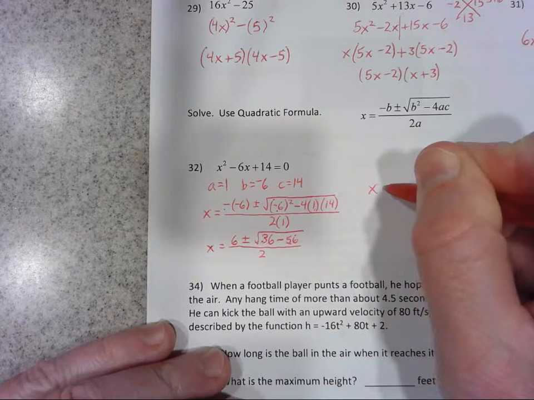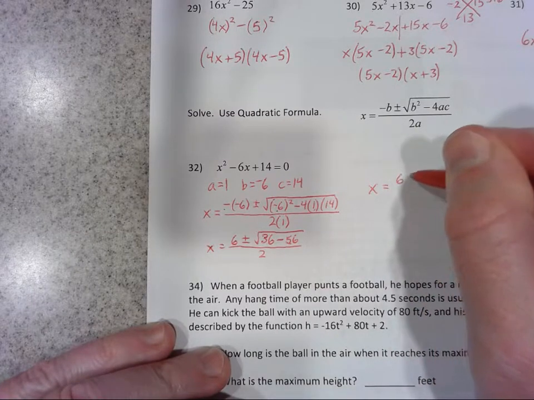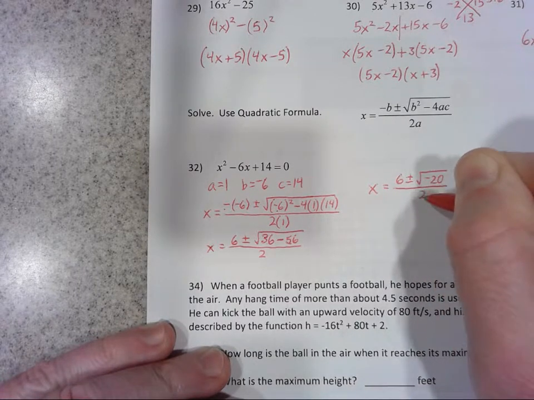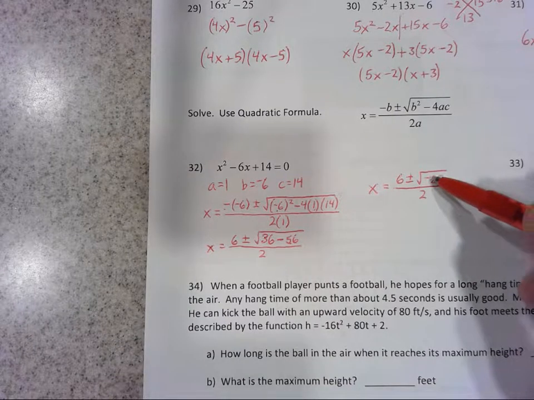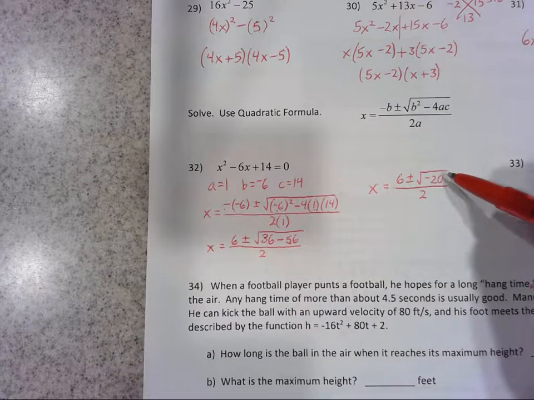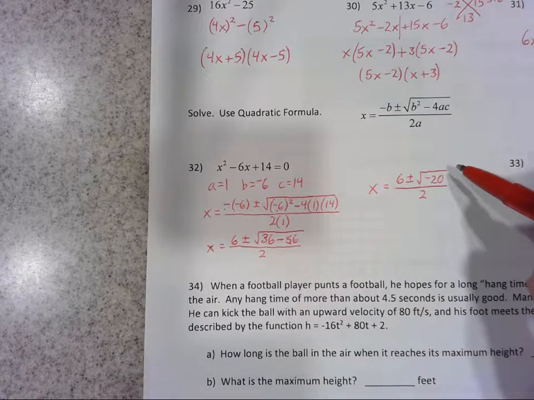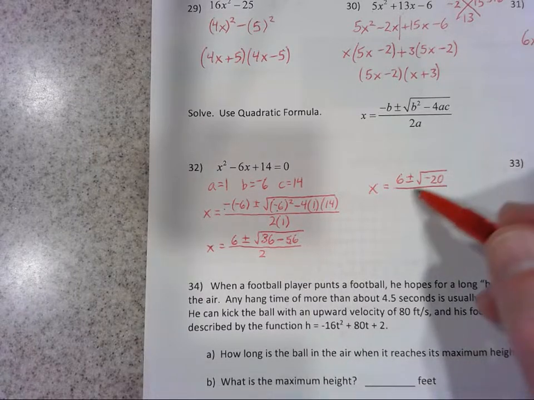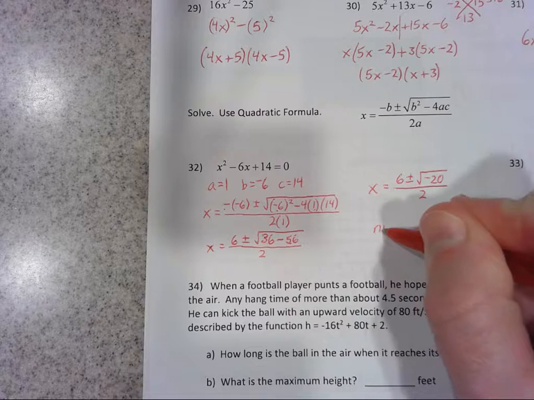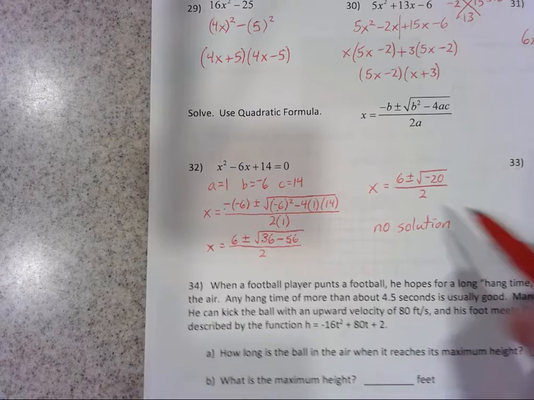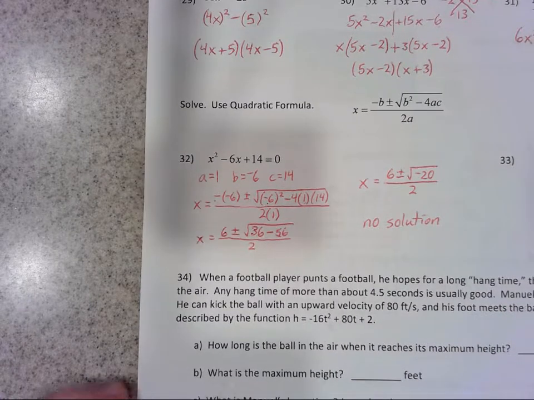So I'm getting x equals 6 plus or minus the square root of -20 over 2. If we have a negative number inside the square root, that gives me an imaginary number, or a not real number. And ISTEP is not going to look for imaginary numbers, so what we would just say in this situation is that there is no solution, because you can't take the square root of a negative number and have a real number as an answer.